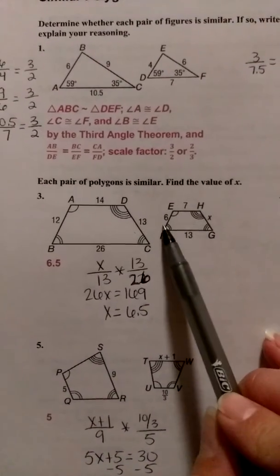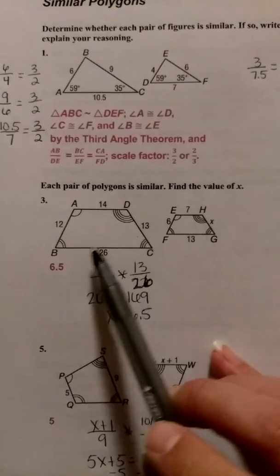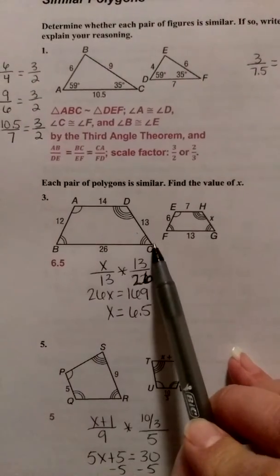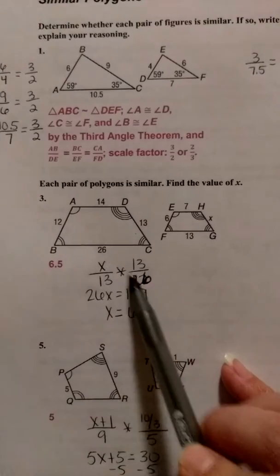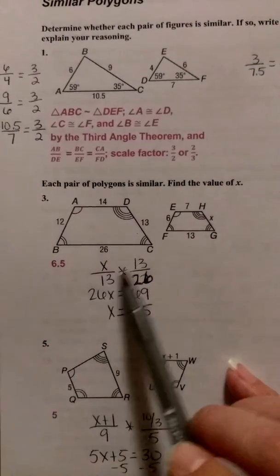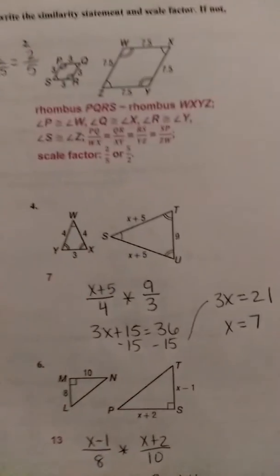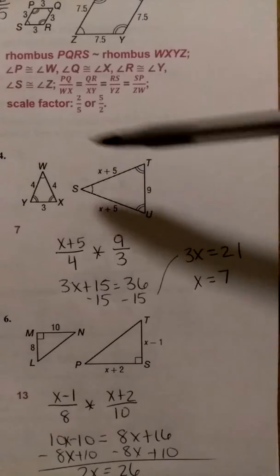And then we take another side that we know. In this case I took FG, which is that 13, and then I set it over the similar side, which is the 26. Then I cross multiplied to get the 26x equals 169, and that gives me my x equals 6.5. Number 4 is the same way.